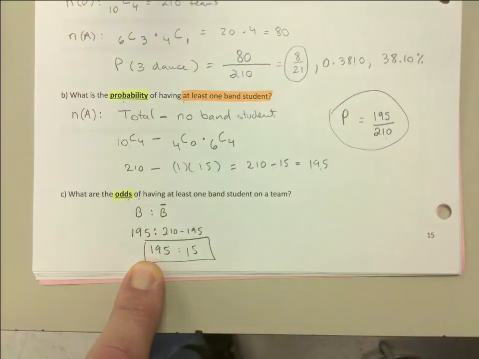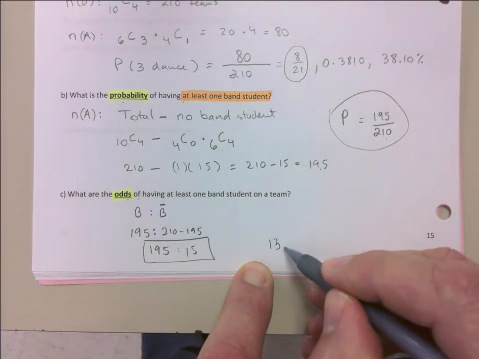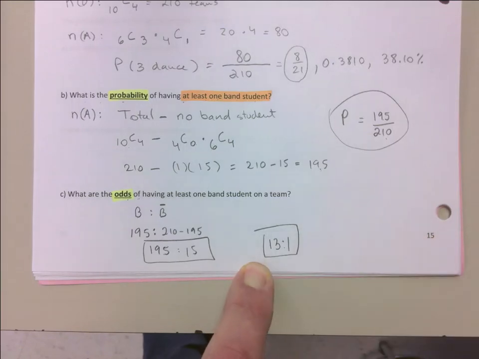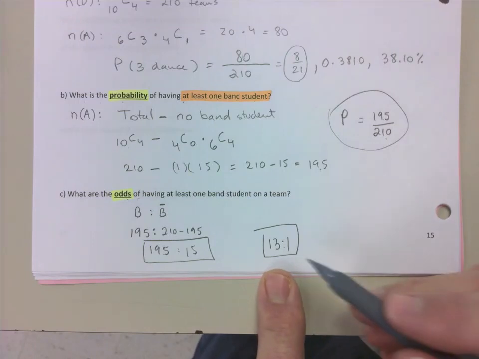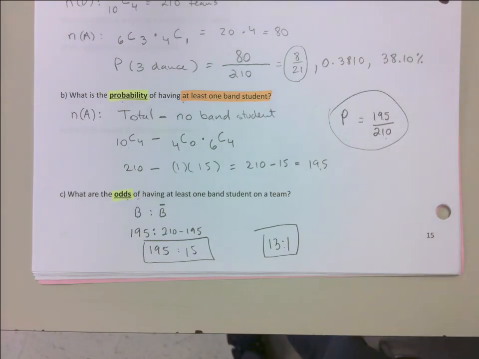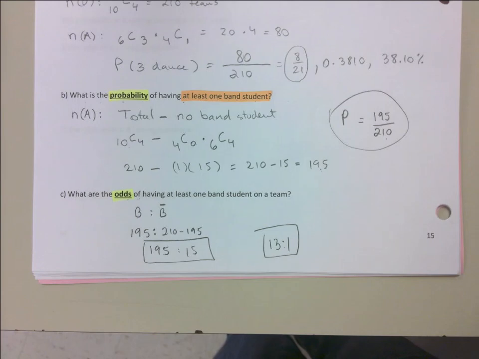That's my trick here to reduce odds. 13 to 1. These are the odds of having at least one band student. So this is a combination example. Let's go to page 16 and do a permutation example.